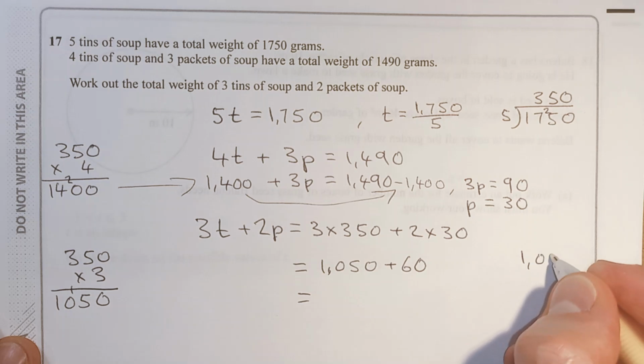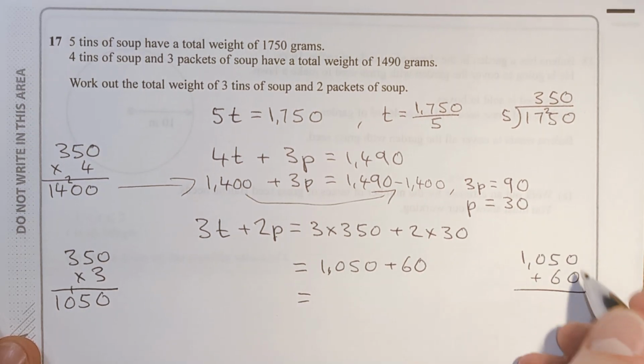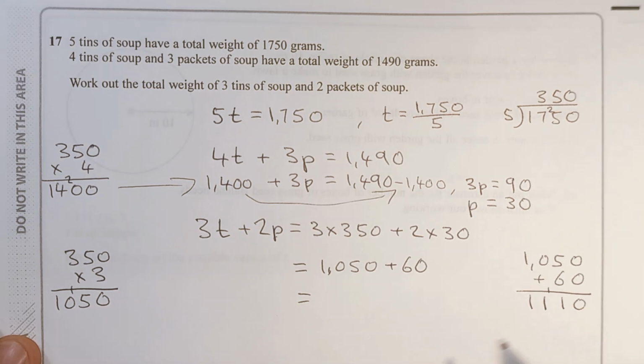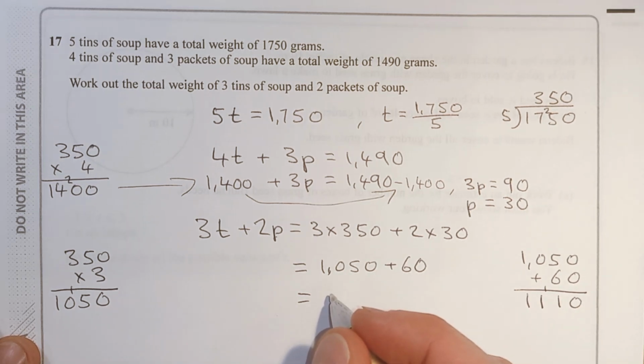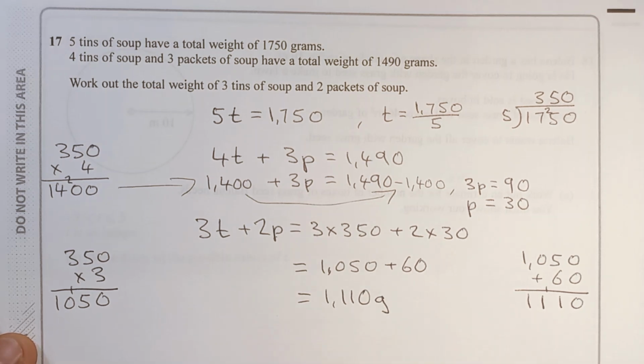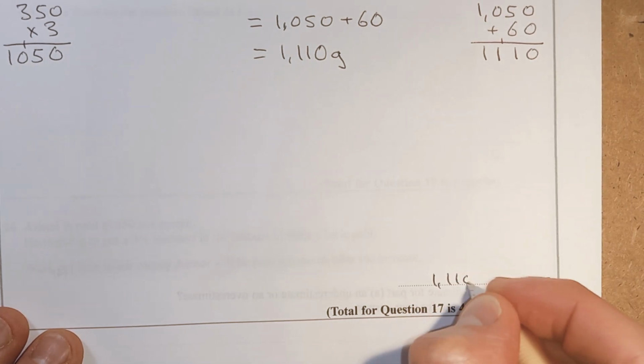Let's do this over here. 1,050 plus 60. 0 plus 0 is 0. 5 plus 6 is 11. 0 plus 1 is 1. And 1 plus nothing is 1. So we get an answer of 1,110, and that was grams. In fact, we can write that down here.